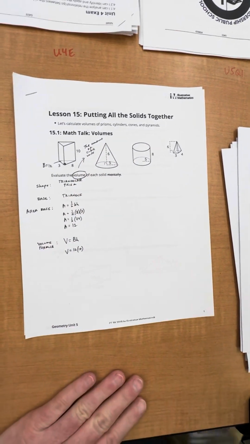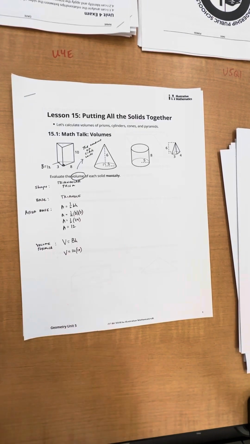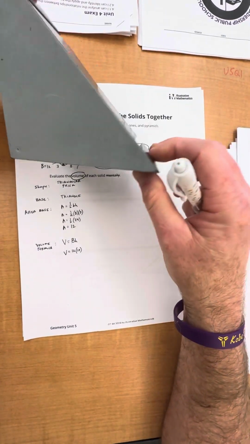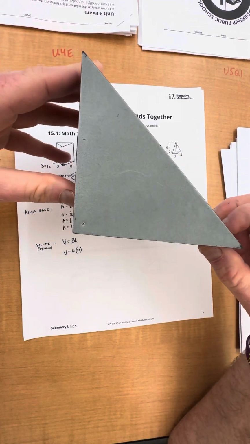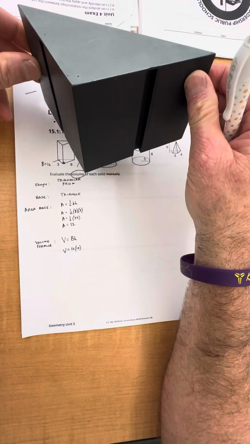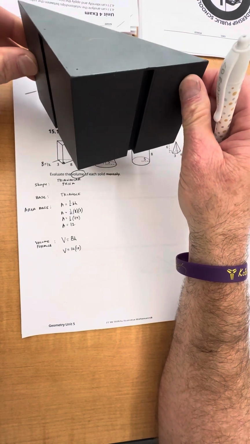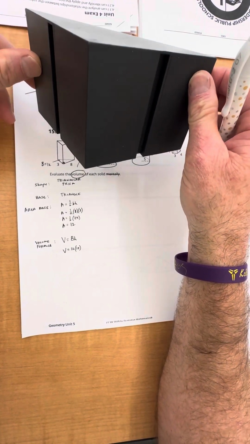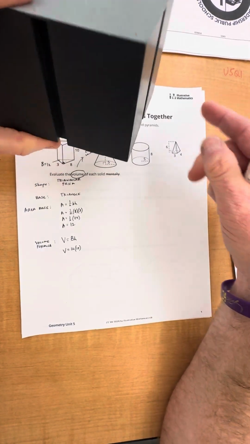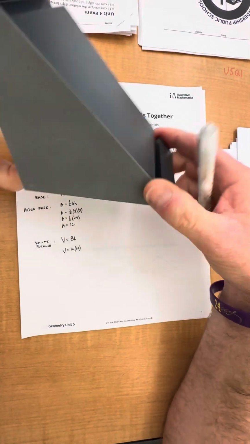Let's see if I can get this right. Yeah, I've got one here. It's kind of similar to this one, a right triangle. You can see it's kind of like that shape right there. These right here are considered the height. This is part of my skate park.